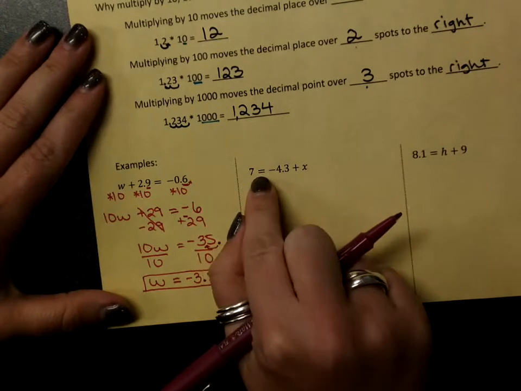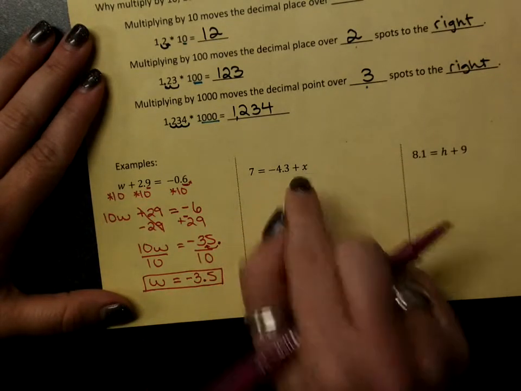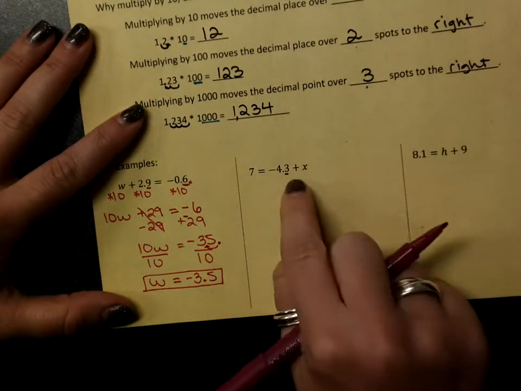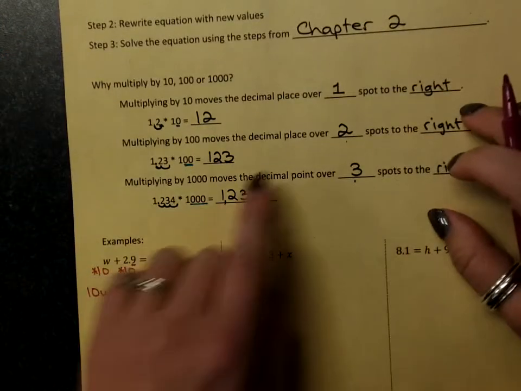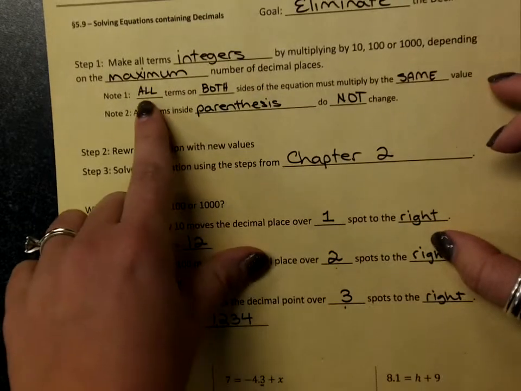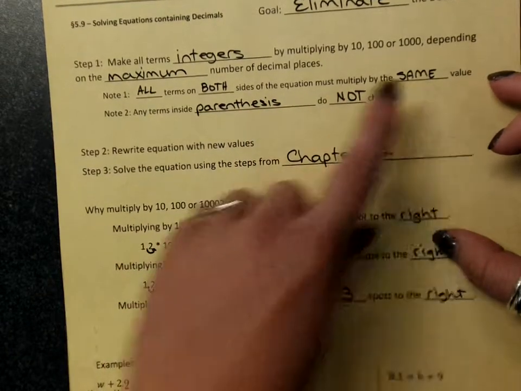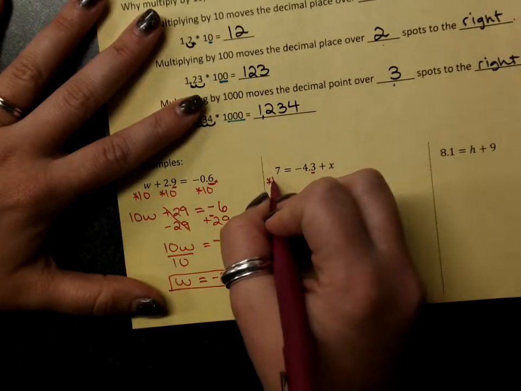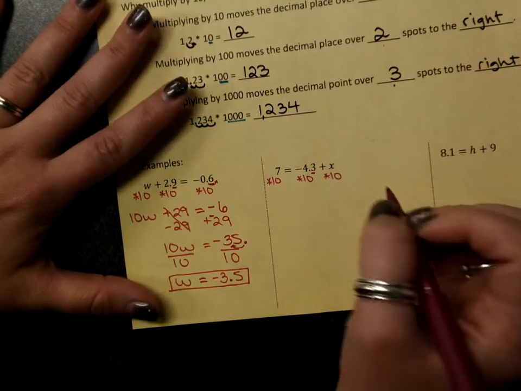We have 7 equals negative 4.3 times x. The 7 doesn't have a decimal. 4.3 has 1, and the x doesn't have a decimal. We've got one decimal place. So one decimal place, we're going to multiply by 10, and all terms on both sides will multiply by the same value. Again, this is where my 0308 students mess up. Multiply by 10, multiply by 10, multiply by 10, every single one of them.